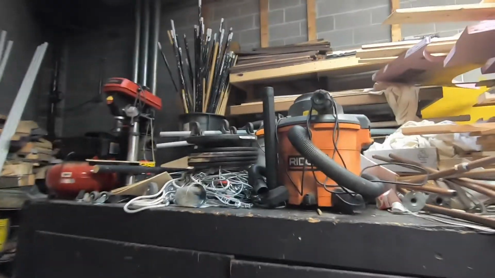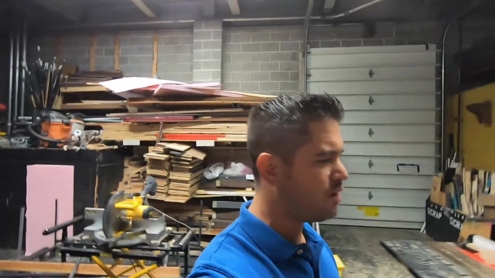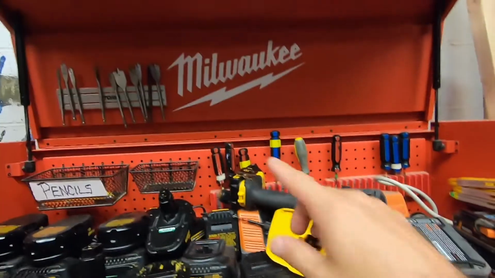Ours is a Rigid shop vac sitting right here right now. That's not necessarily where it lives when we're actually using it because it's on the floor, getting used a lot, but for now it's up out of the way. So we have our shop vac there. We have basic screwdrivers, which you should probably be familiar with, but in case you're not, I will cover them. As we said, our screwdrivers are stored right up here in the top.